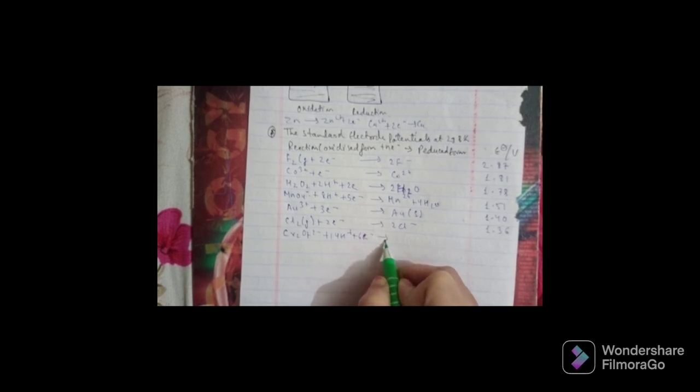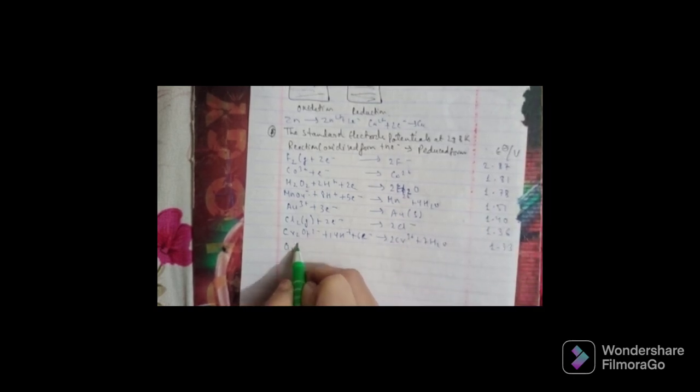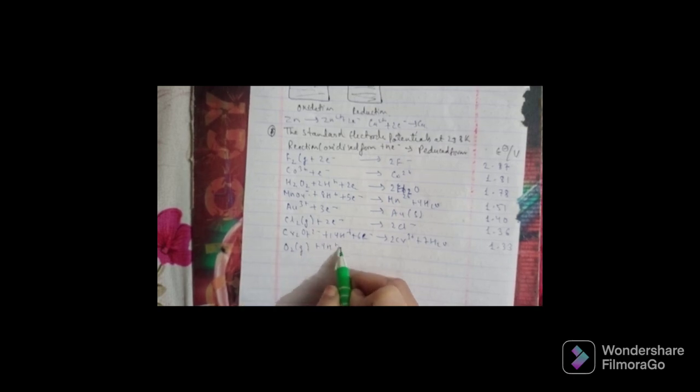It will give you 2Cr3+ plus 7H2O, which will be 1.33. Another is O2 in the form of gas plus 4H+ plus 4 electrons will give you 2H2O, and that is 1.23.